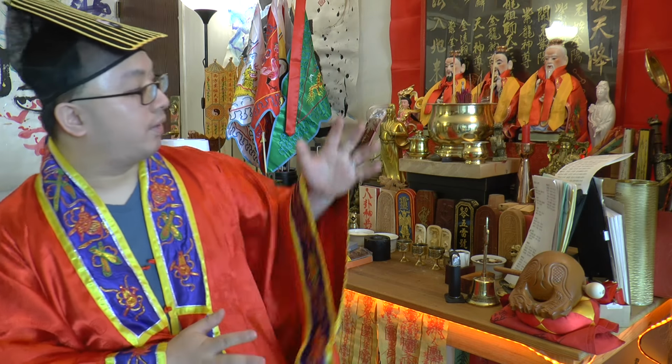It's very simple. When you don't have the candles lit up, the altar is dark. Right now you can say it's not glowing, no candles, no light. So the altar is now at the yin stage, which means that it's negative, it's absorbing.